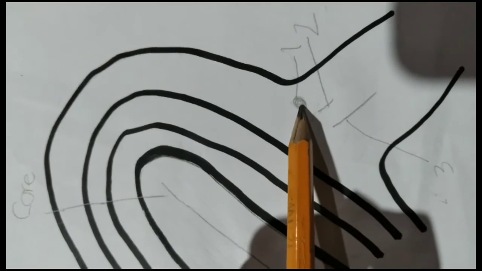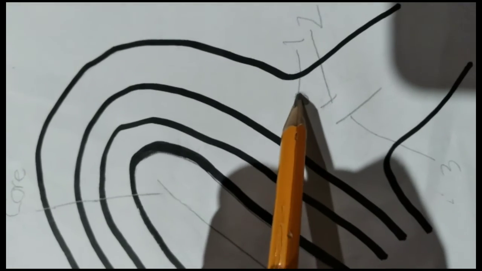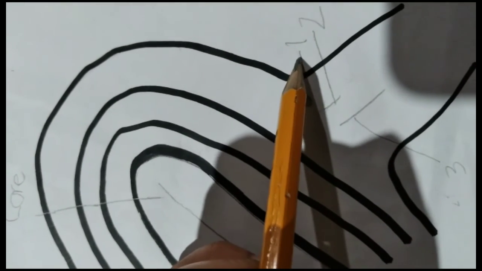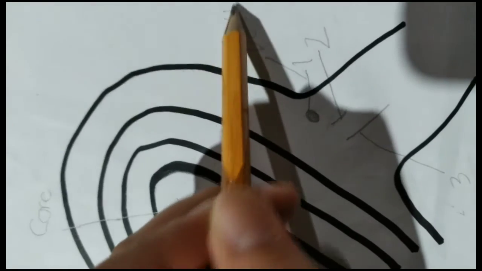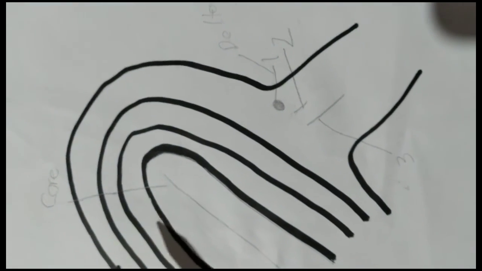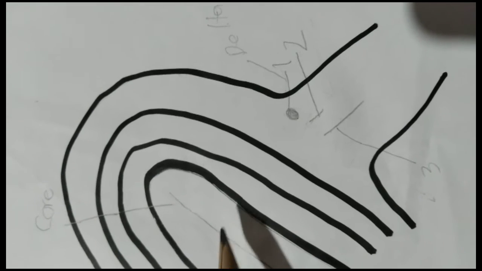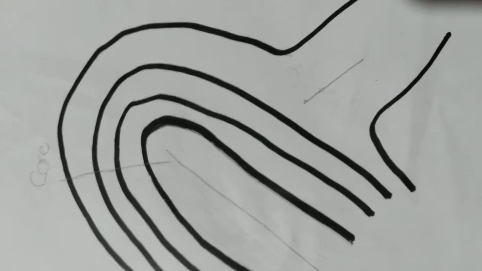So si dot, mao ni siya ang atong delta. Siya atong delta dire, kay siya may pinakaduol sa core. Mao na siya ang ingon sa rule number 4. Let's proceed to the last rule.